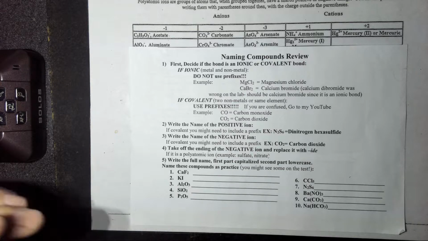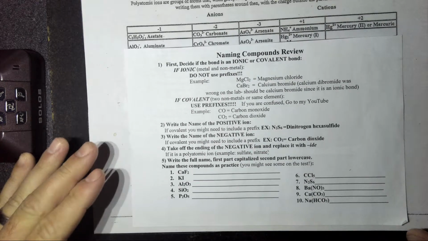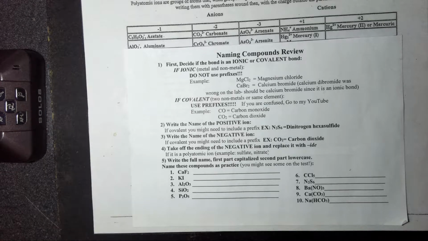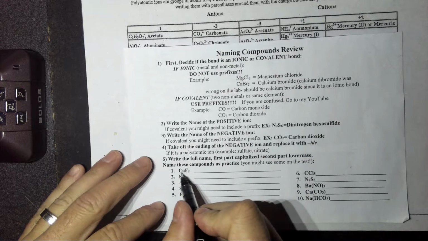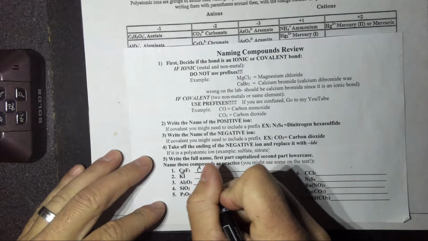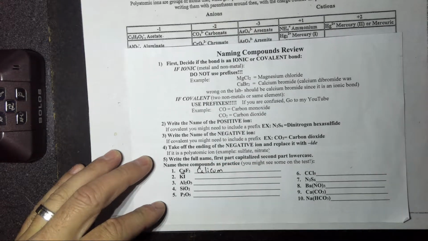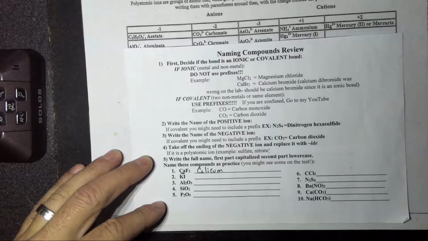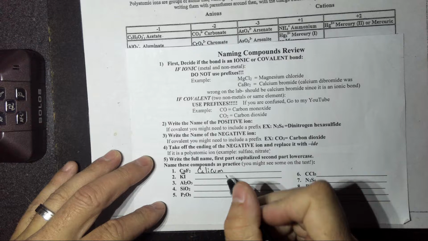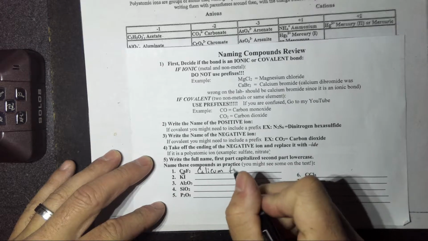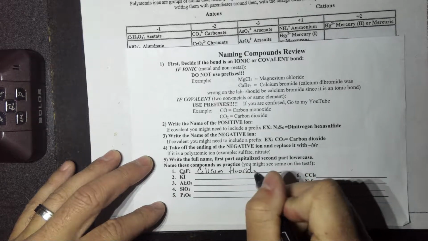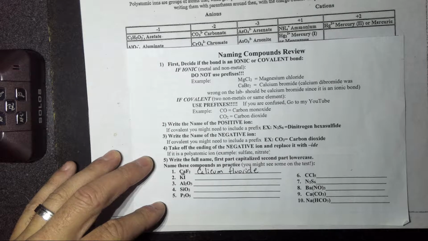So let's do these 10 examples, and let's learn how to do it. The next podcast is going to be how to take names and put them into formulas. So we're going to find calcium. We know it is an ionic bond, so we can write calcium. We don't need any prefixes. And then this F is fluorine, so instead of putting fluorine, we're going to change it to calcium fluoride.